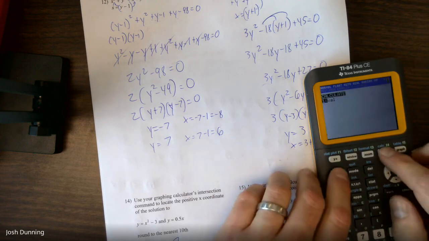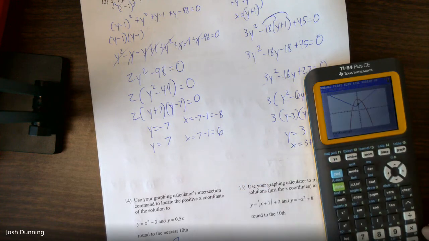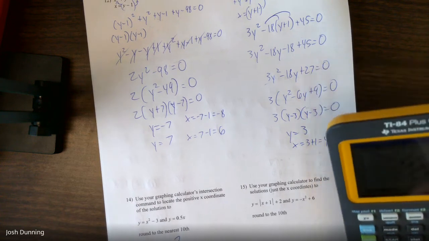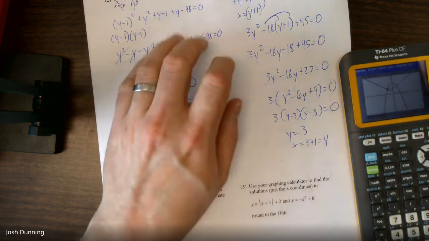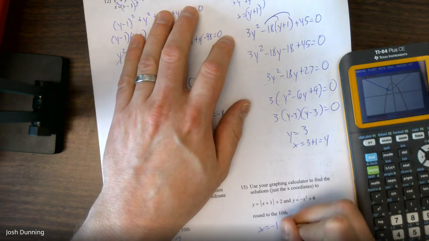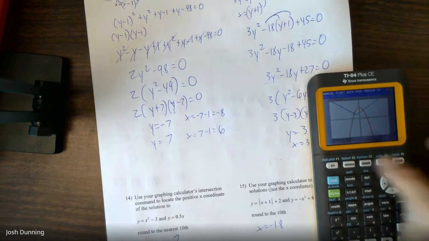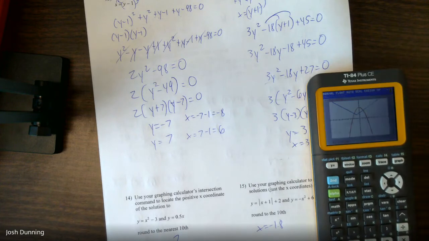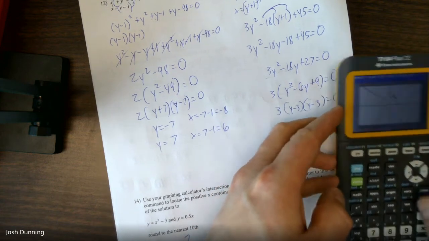So there are 2. Second calc, intersect. Yup, blue one. Yup, red one. Let's get the negative first. Move it closer. There we go. To the 10th, negative 1.8. Second calc, choice 5 again. Yup, blue and red. Move your guess back over. There we go. And that one is 1.3.